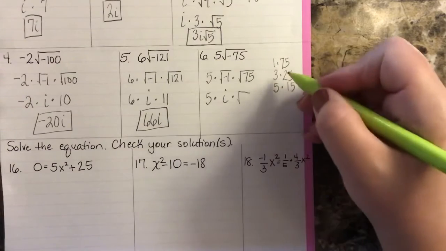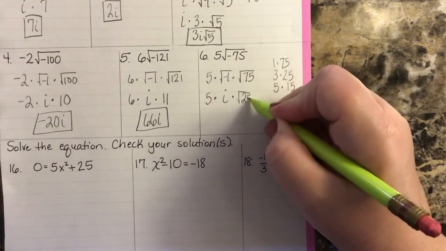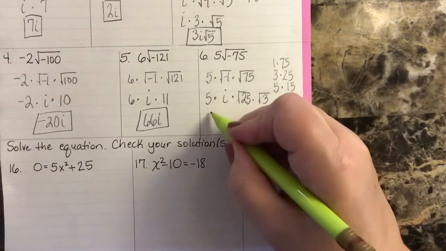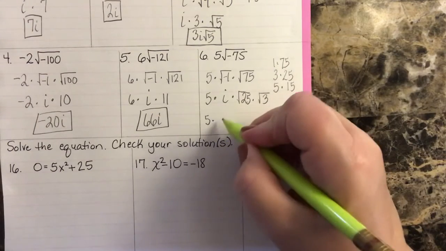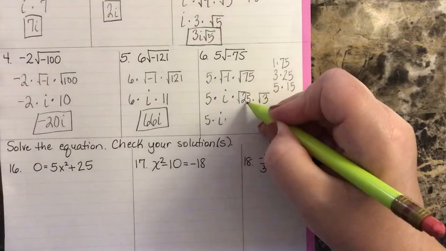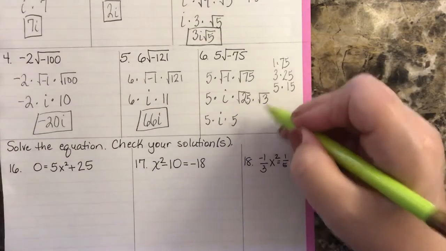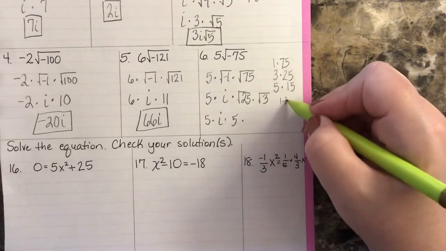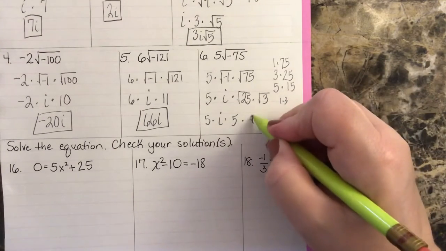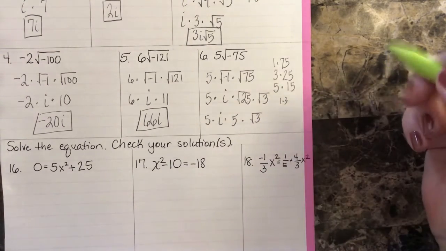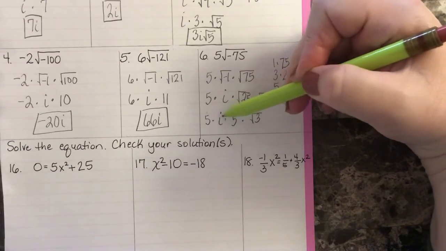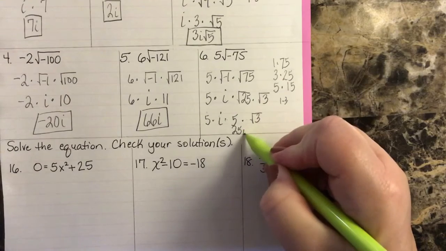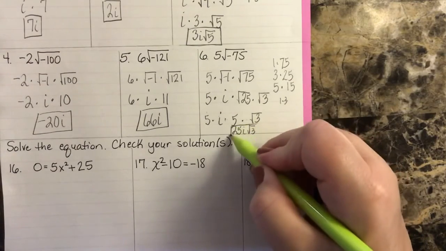So I'll rewrite 75 as the square root of 25 times the square root of 3. Then I'll bring down my 5, bring down my i. The square root of 25 is 5. And 3, the only factors of 3 are 1 and 3. 3 is not a perfect square, so keep square root of 3. And 5 times i times 5 times the square root of 3 is 25i square root of 3.